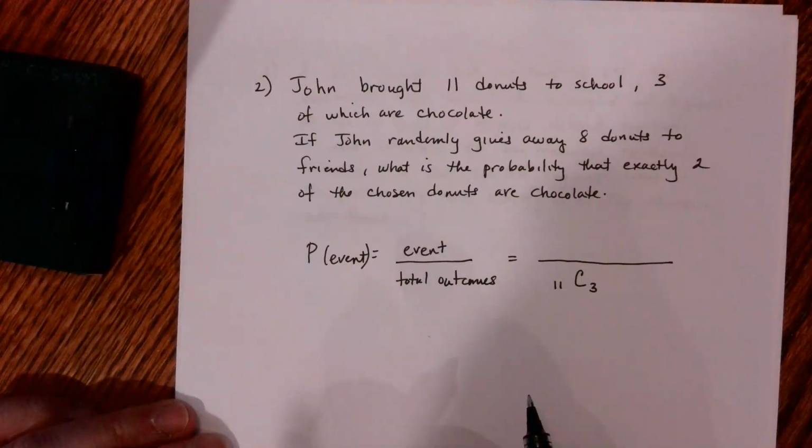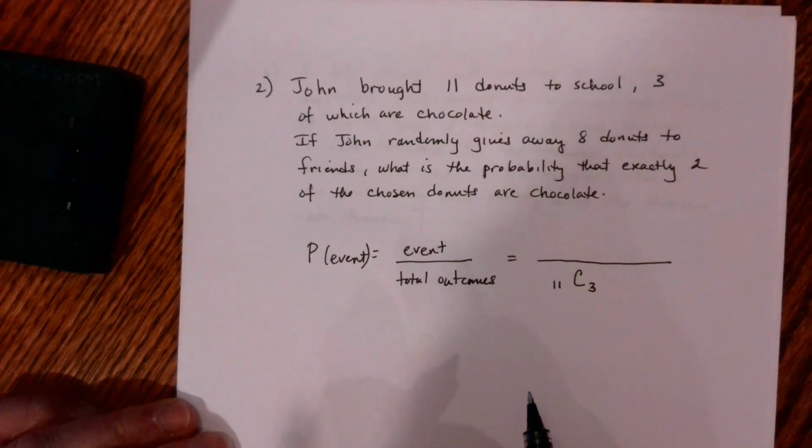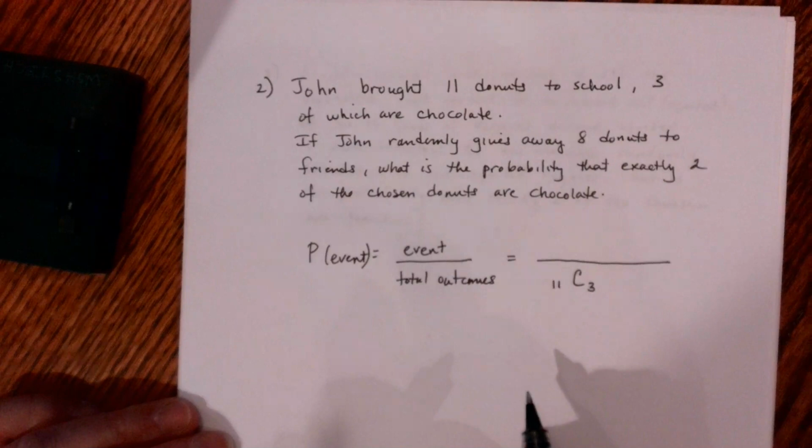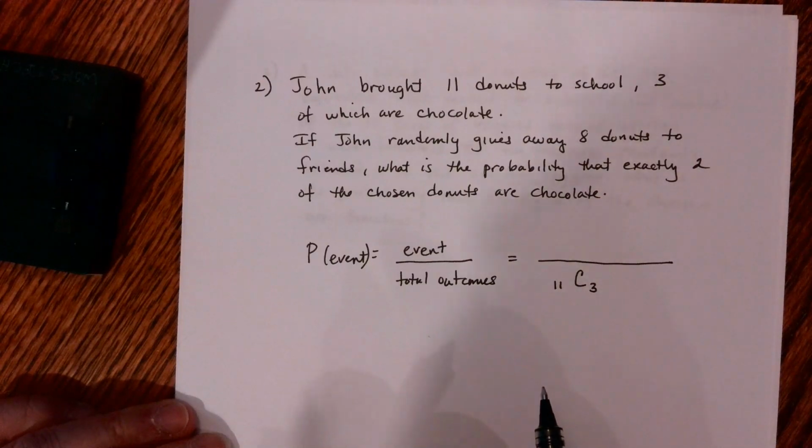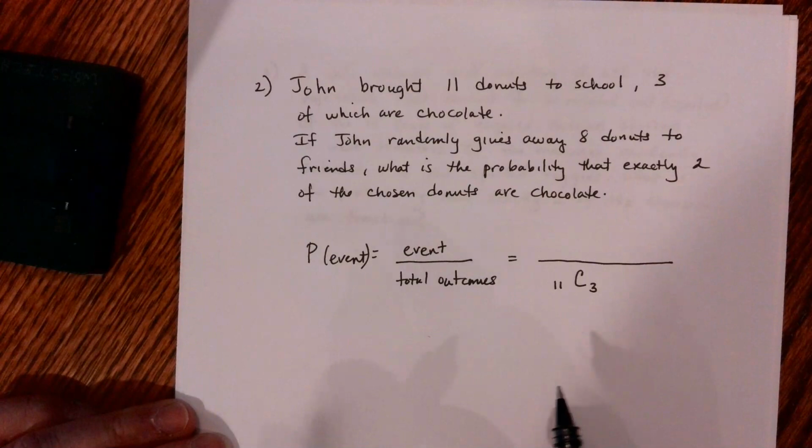Now what we have to do is a little bit more in the way of thinking now. Okay? What I mean by a little bit more in the way of thinking is this. He's going to choose 8 donuts he's going to give to his friends, and the probability that exactly 2 of those donuts are chocolate. So what we have to do is a little bit of mathematics here.